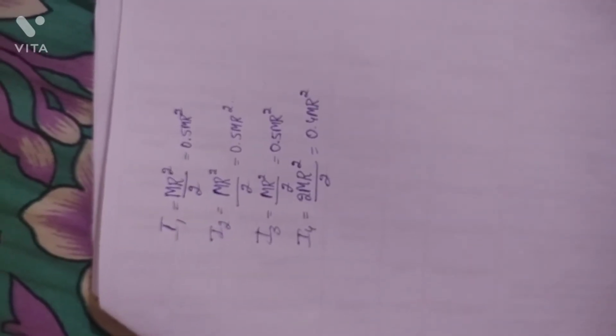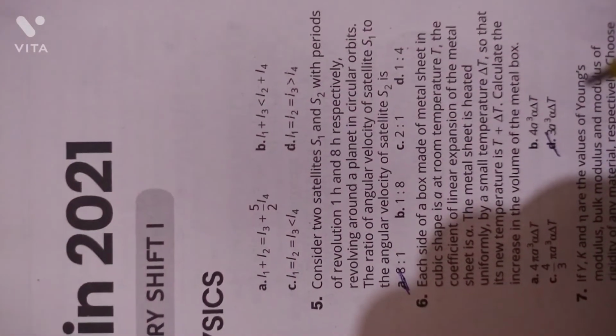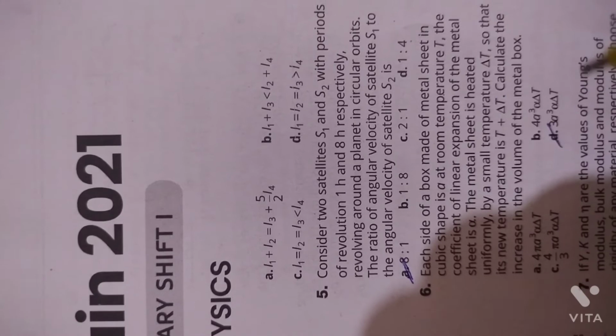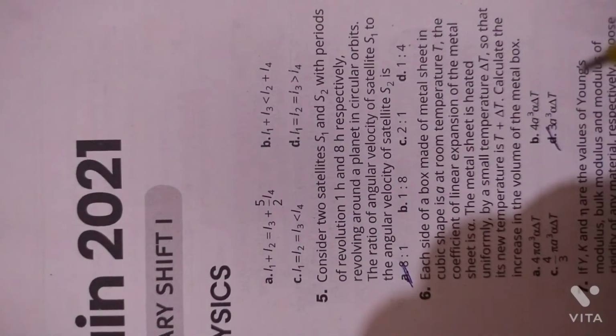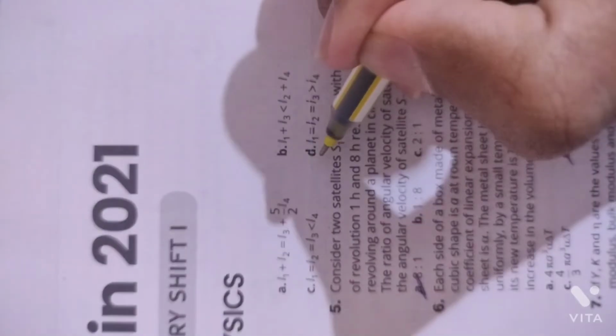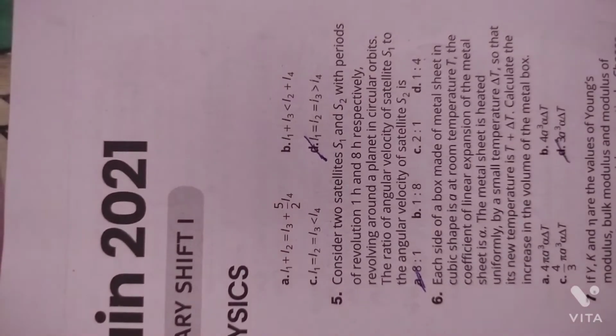So let us come to the options now. Here are the options for question number 4. The correct one is I1 is equal to I2, I2 is equal to I3, but I3 is greater than I4, right? So the correct one is option D, that is this one. This is the correct option for question number 4.